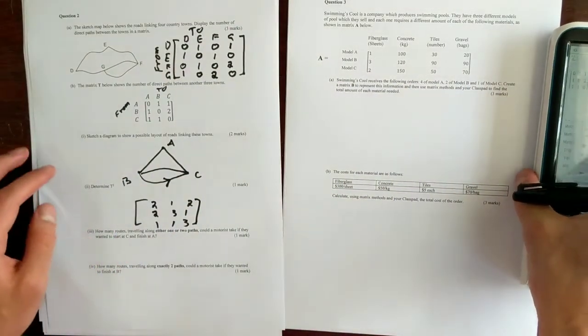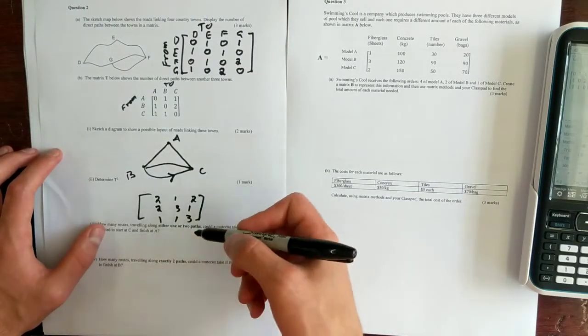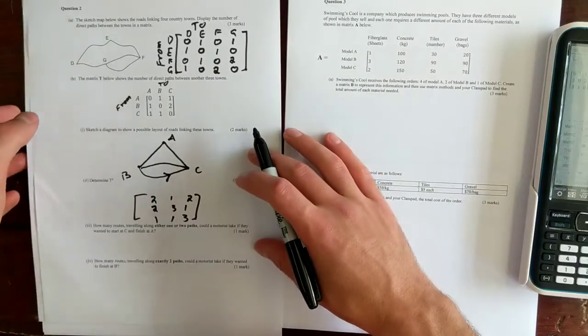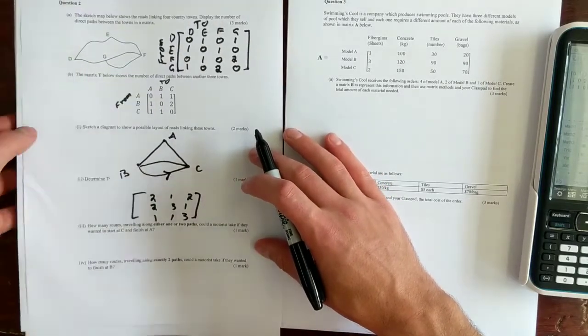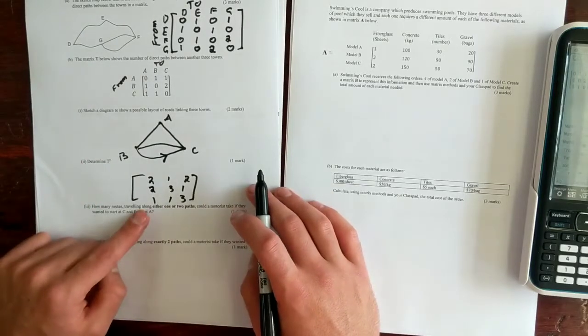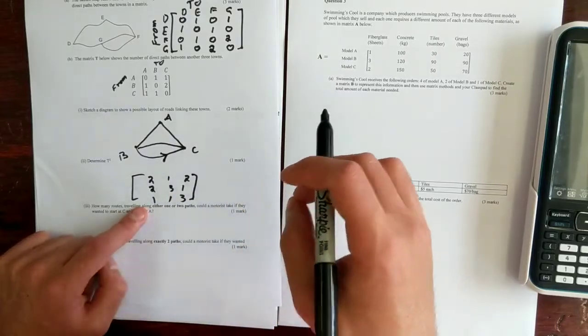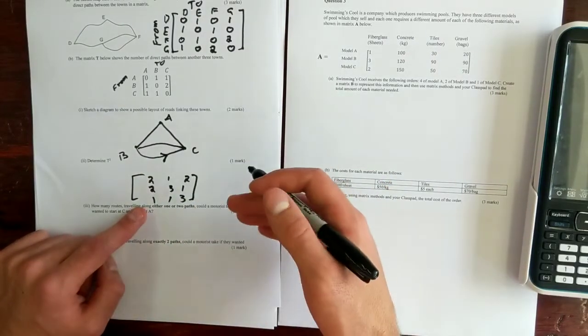Now using this matrix, we need to work out how many routes along either one or 2 paths a motorist could take if they wanted to start at C and finish at A. So let's remind ourselves what this T-squared matrix means. This matrix now shows the number of 2-step routes to get from one town to another.